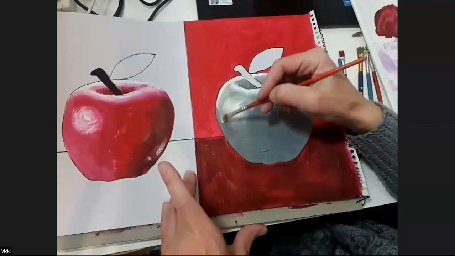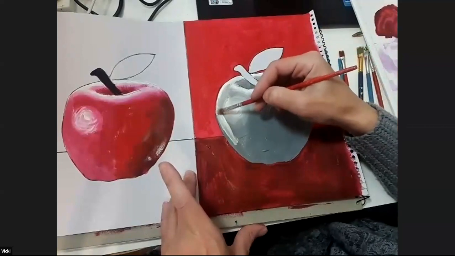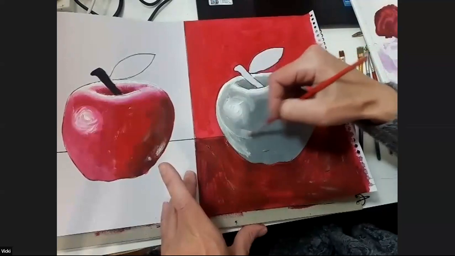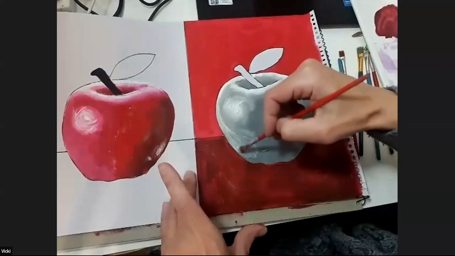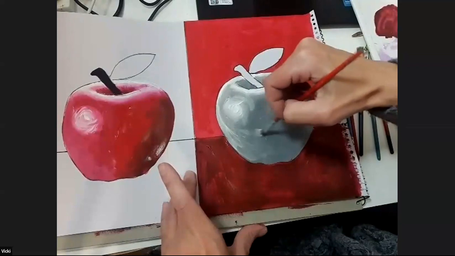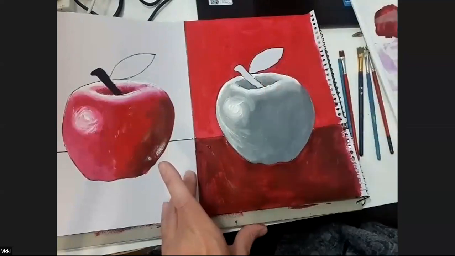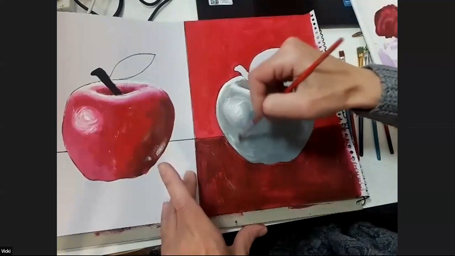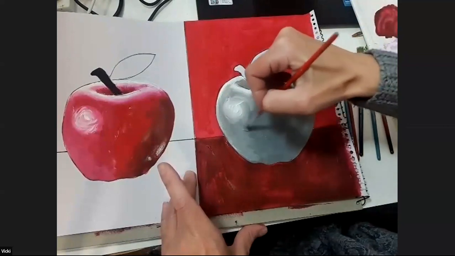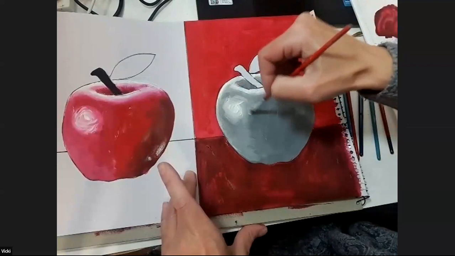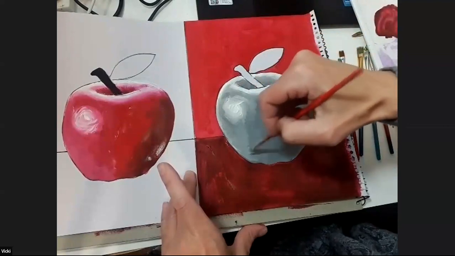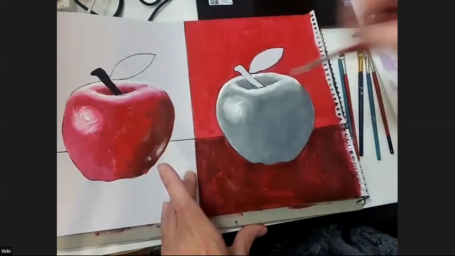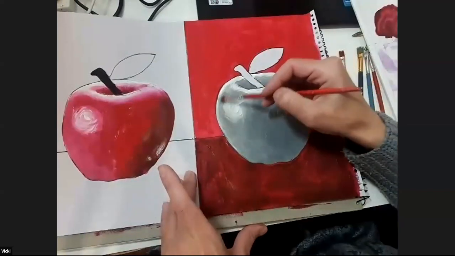And of course, on this side, I'm going to create a tint and I'm going to make sure that it blends, but not all the way to the center of the apple. We want it to just be about 3/4 of the apple here on this side. So we don't want to go all the way to the middle, just 3/4, but we want it to blend as much as possible, so we don't see that straight line.